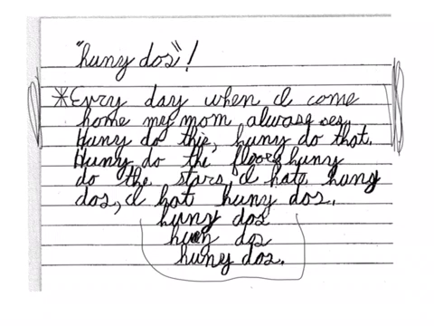So if you remember from me breaking the pencil, a line break is where the poet tells the reader to pause a little. So if I read it like this one, it says, "Every day when I come home, my mom always says, 'Honey, do this, honey, do that. Honey, do the floors, honey. Do the stars, I hate honey. Do's, I hate honeydews, honeydews, honeydews, honeydews.'"